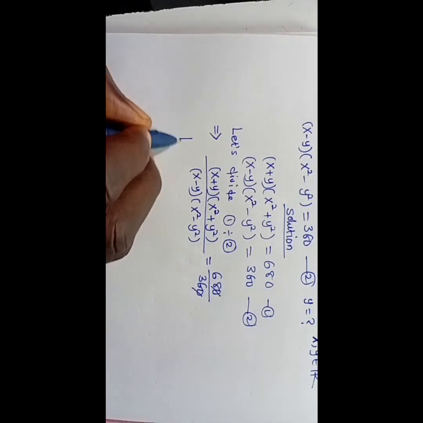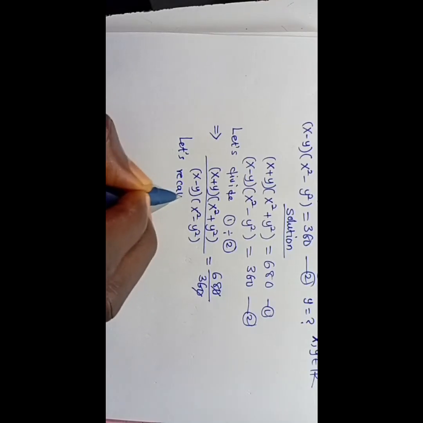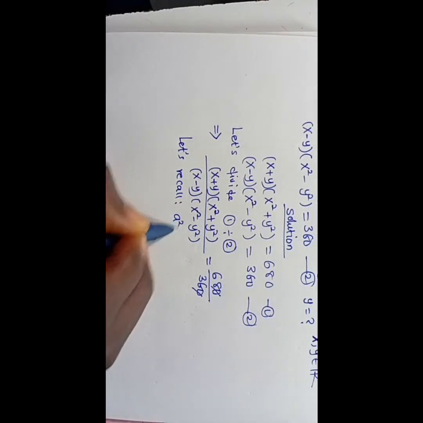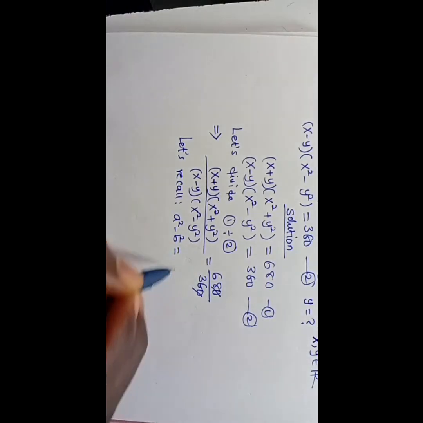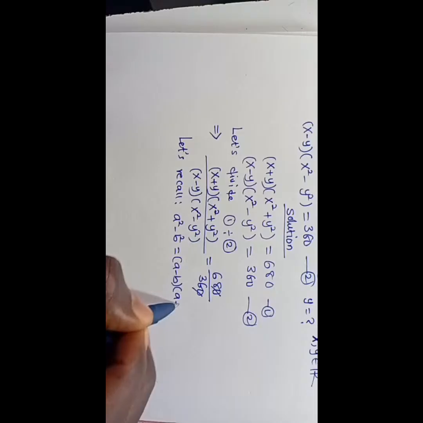Then let us recall that a² − b² equals (a − b)(a + b).